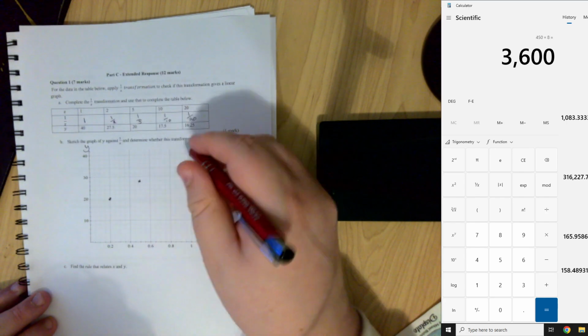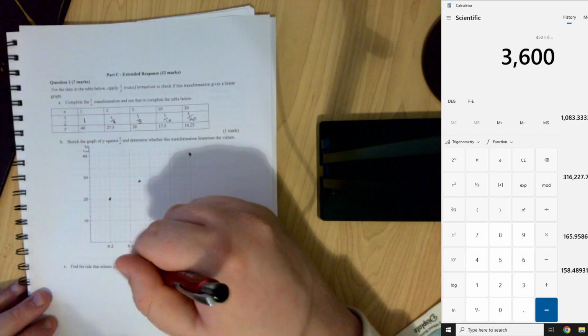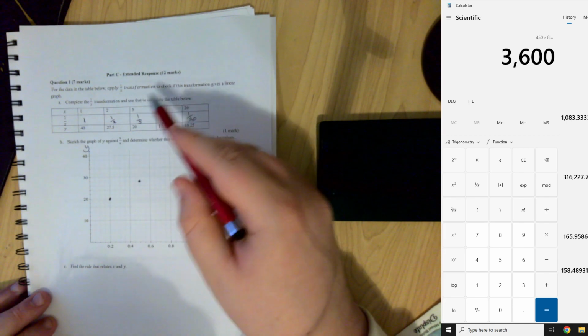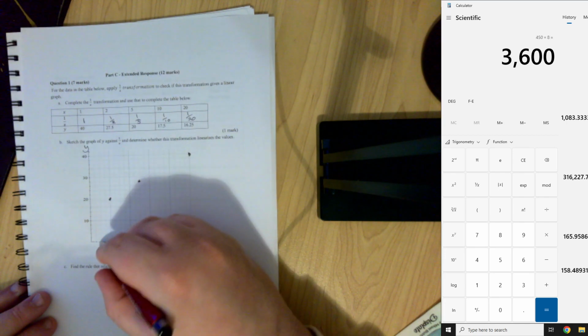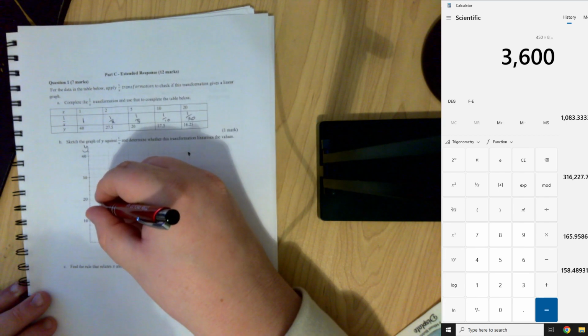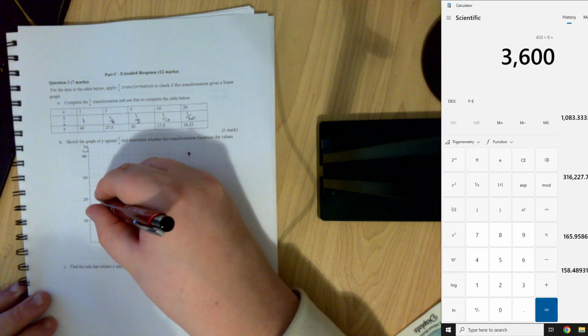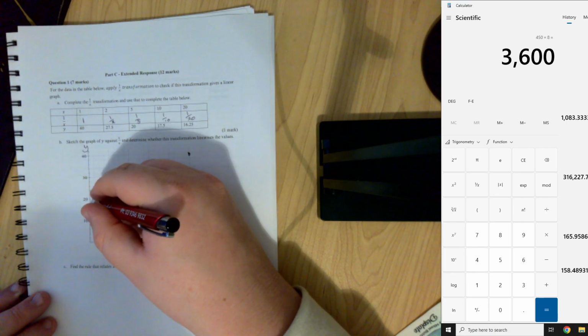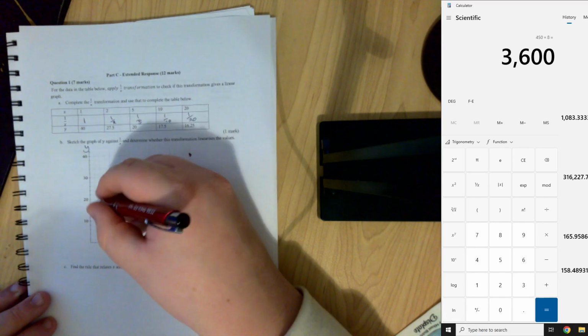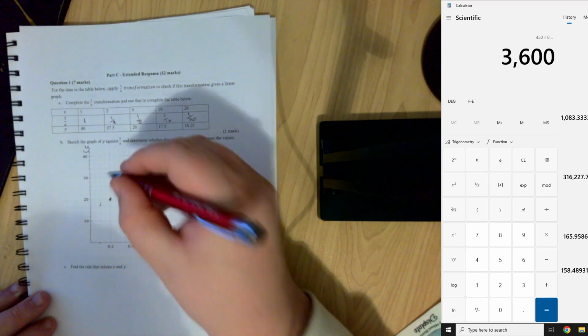So you can see a straight line is sort of appearing there. Any bit that's off is just human error. 1/10 is 17.5, which is, 1, 2, 3, 4. So they're probably 0.2. So a smidgy bit less, maybe about there.